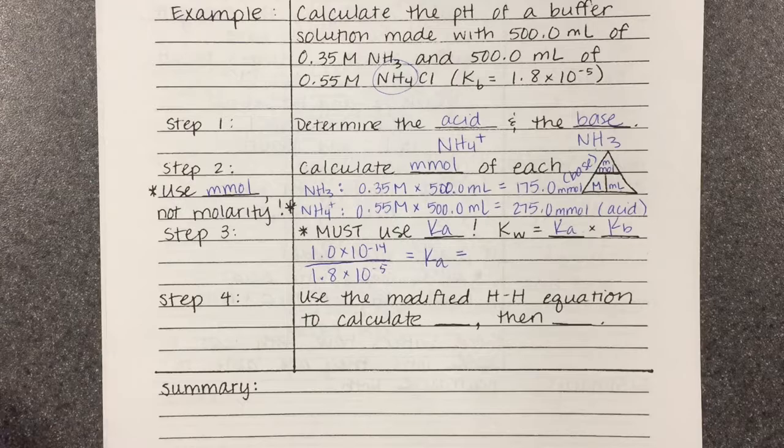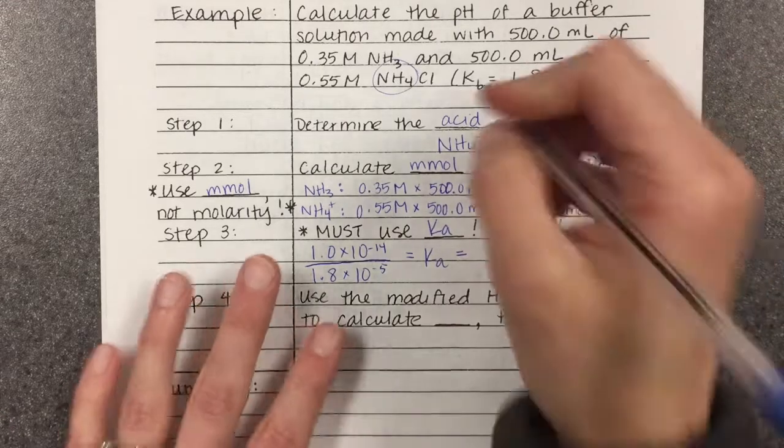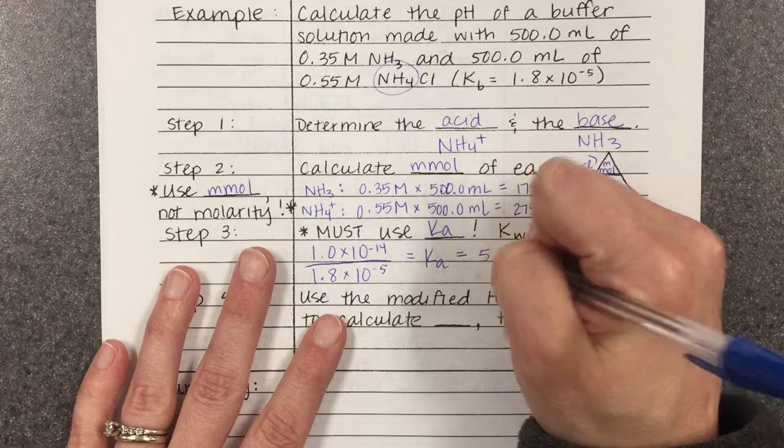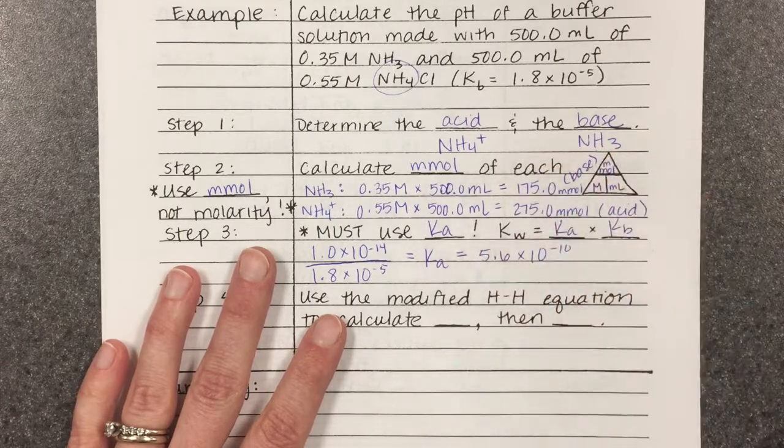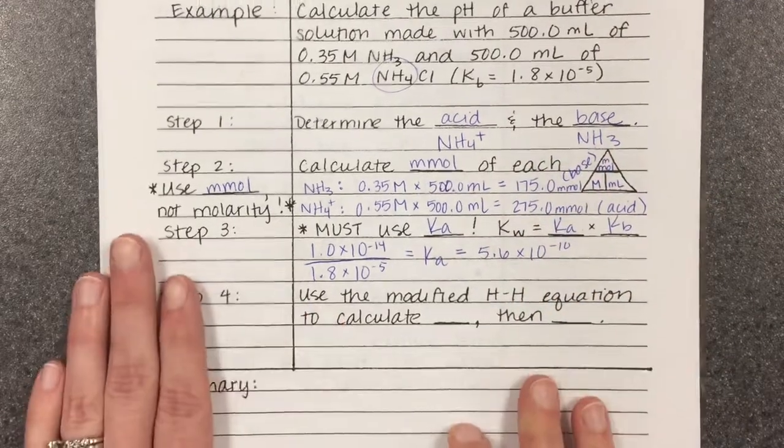I think it's going to be like 5.6 times 10 to the negative 10th, but I'm going to make sure. Yep, I was right. So it's 5.6 times 10 to the negative 10th. Okay, so that's Ka for this system.